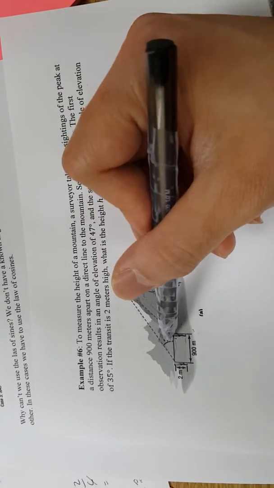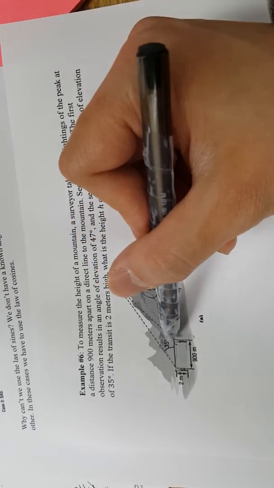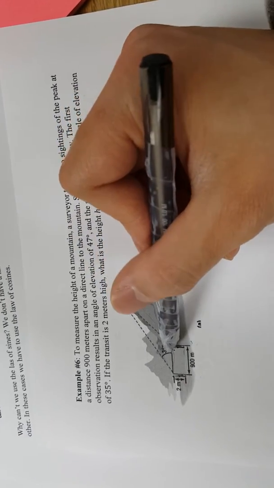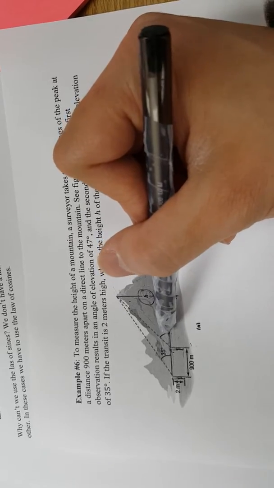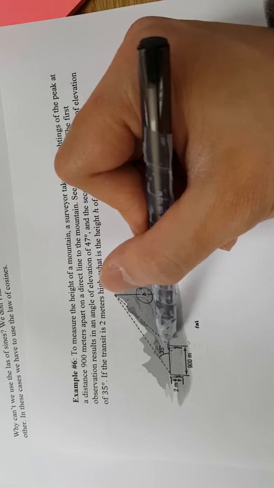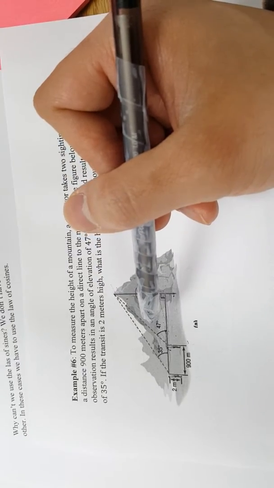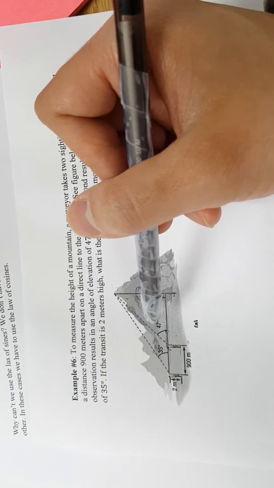If I know this is 35 here, can I find one of the other angles here? Well, the answer is yes, because this is a linear pair. If this is 47, the angle that's to the left of it is supplementary. So 180 minus 47 gives you 133.